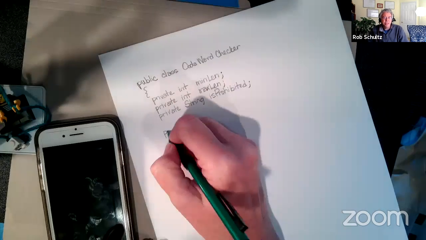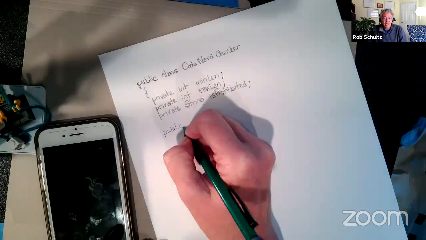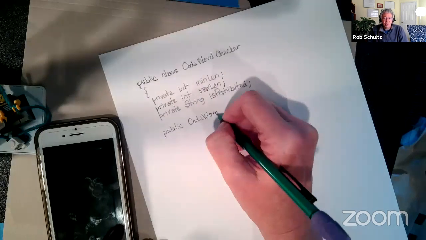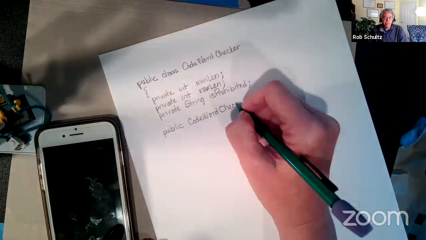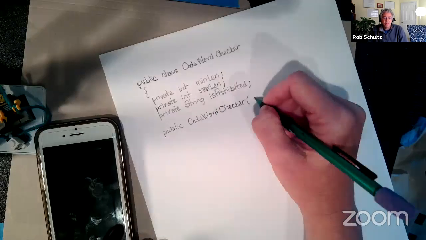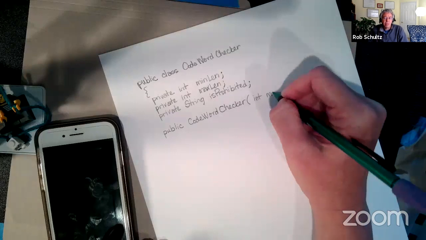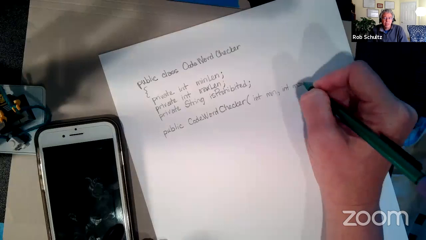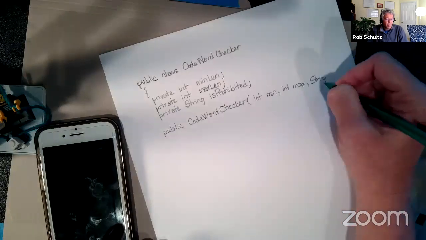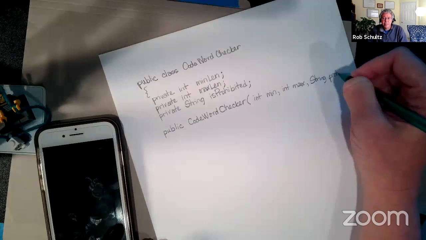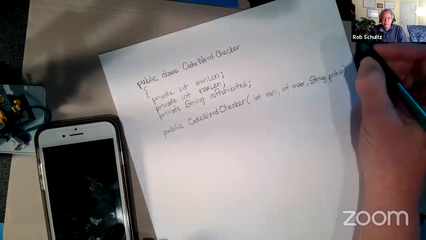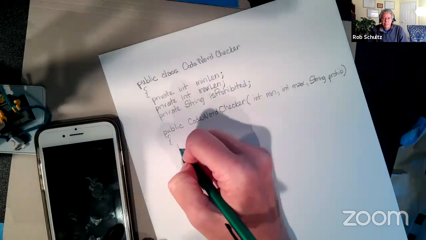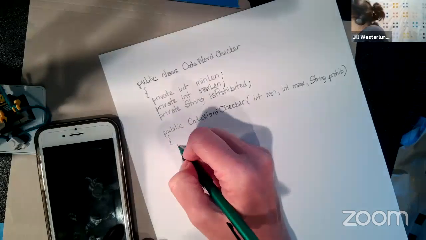So we've got 2 ints, min length and max length. We've got a string, is prohibited. And then we have our 2 constructors, one that'll take 3 parameters, and one that'll take 1 parameter. Let's see, just gotta line these up.